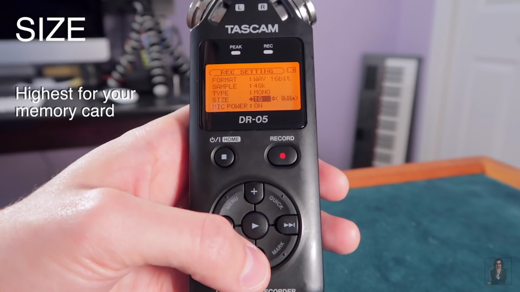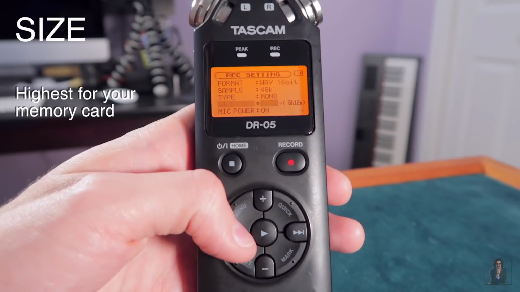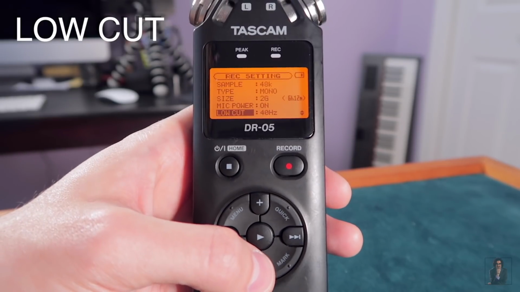Size, we don't worry about size. You just set it to the highest one of whatever micro SD card you're using. Mic power on. Low cut.